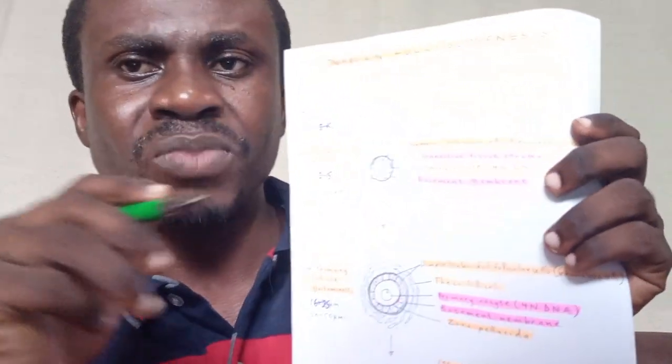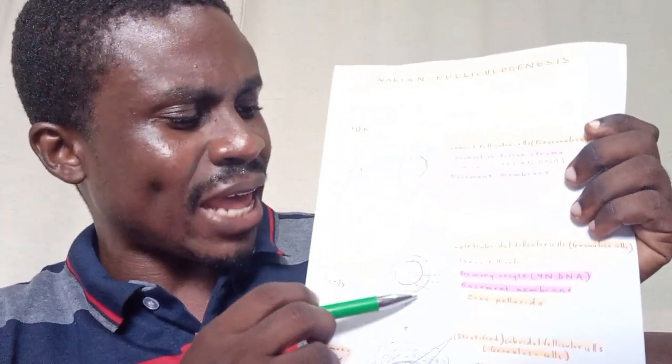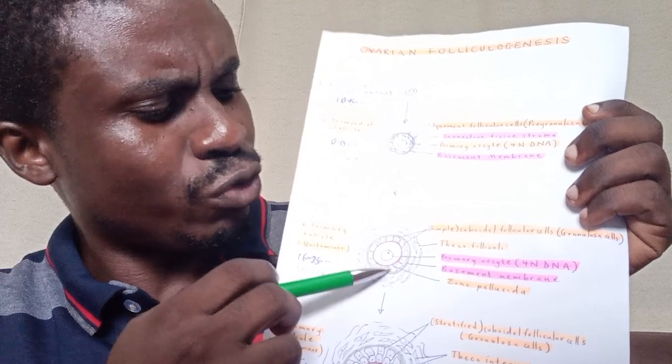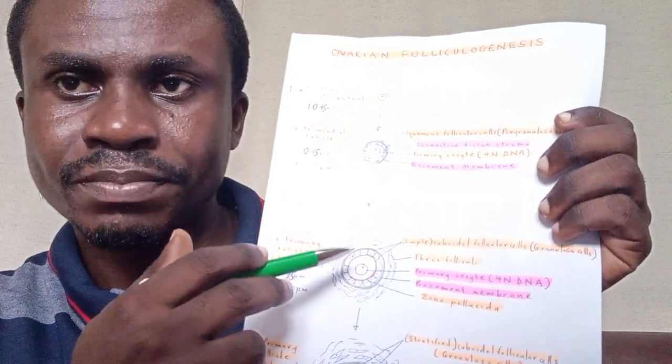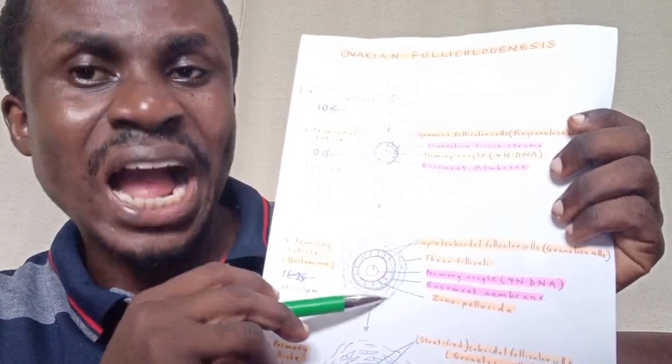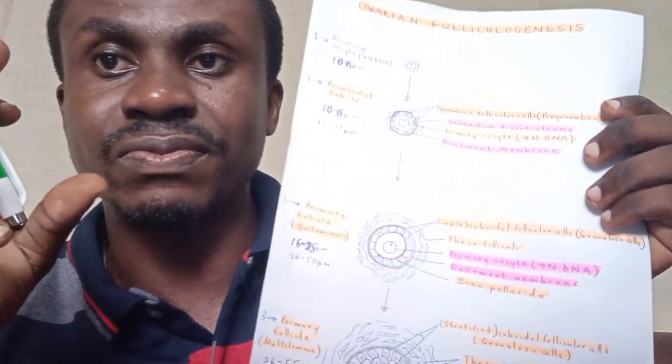Rather, they will be produced by these granulosa cells, as paracrine factors, and also by the theca cells, so that these products will have influence on the follicular growth itself. Some of them will be autocrine or paracrine.